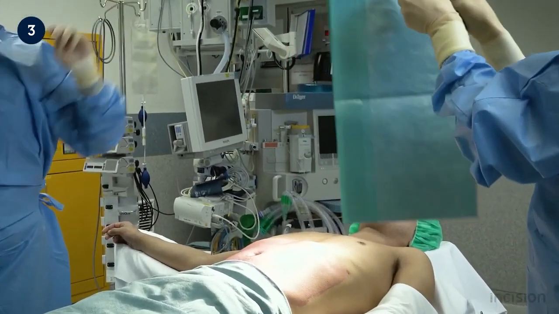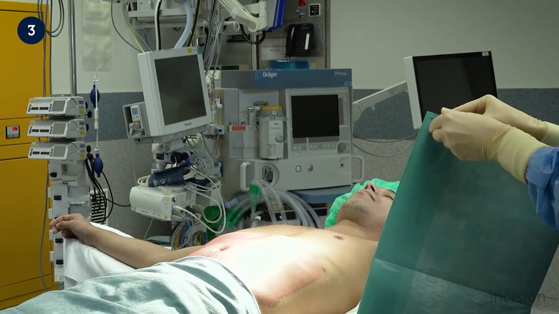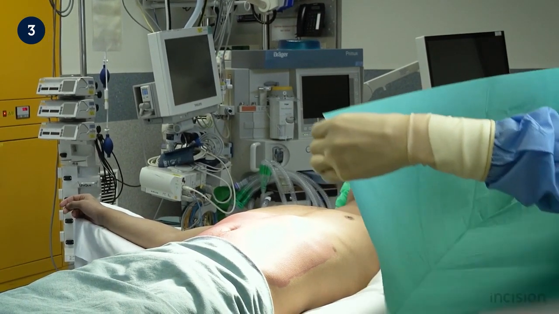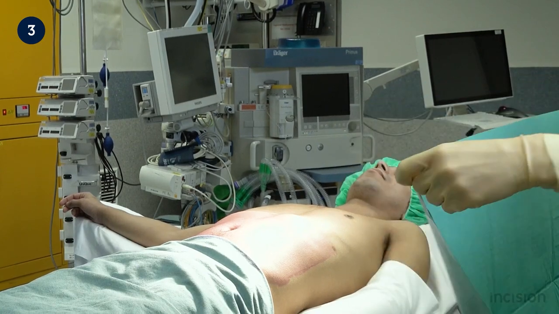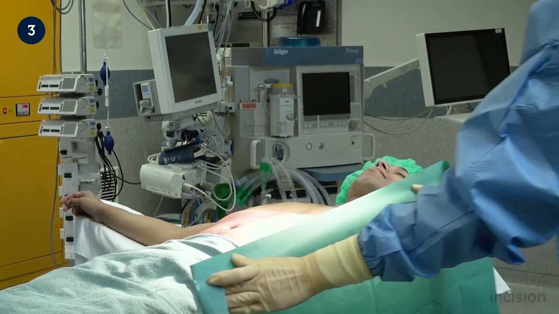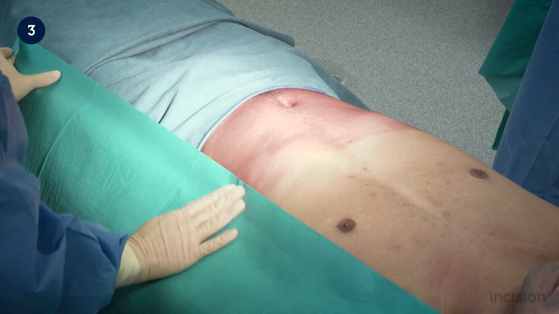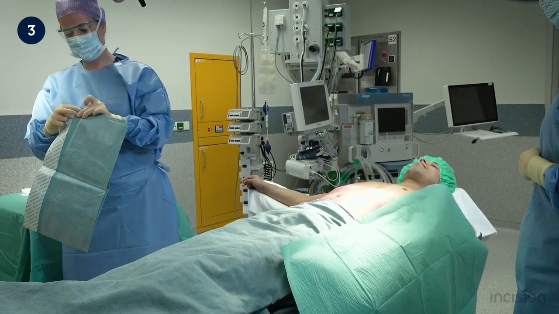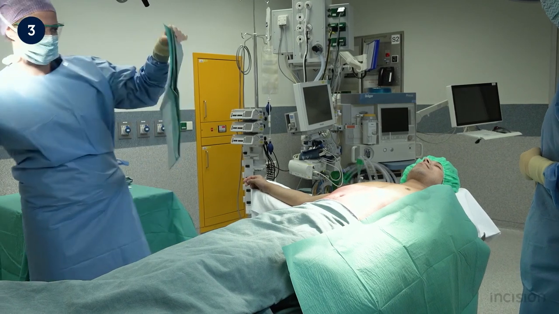The single drape is unfolded by the surgeon on their own, as shown. Once unfolded, it is applied to the patient's side. Take note of how the surgeon maintains a fold at the edge of the drape to avoid touching the patient. The scrub nurse then does the same on the opposite side.